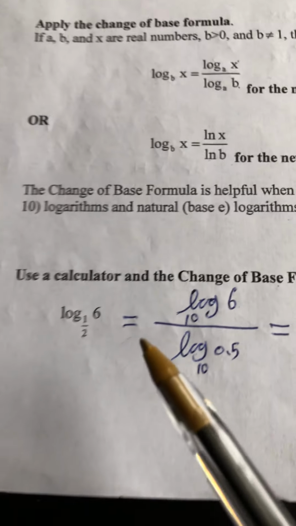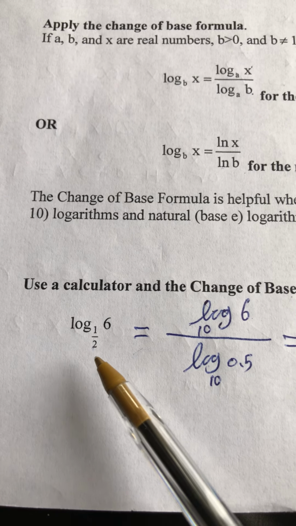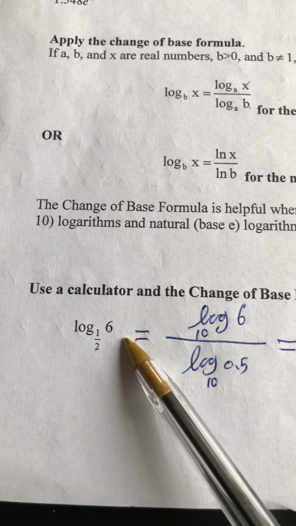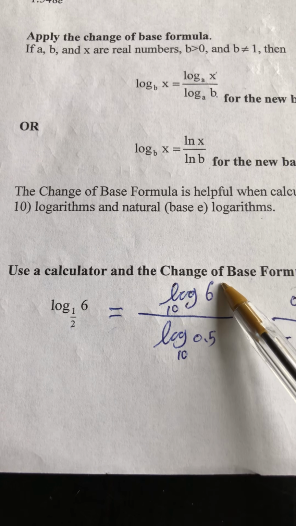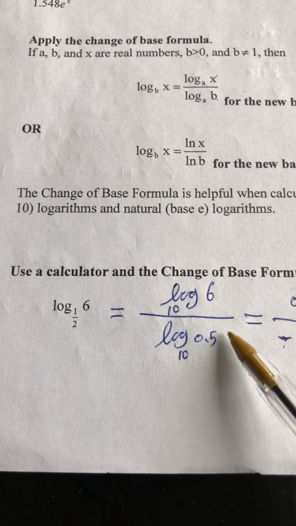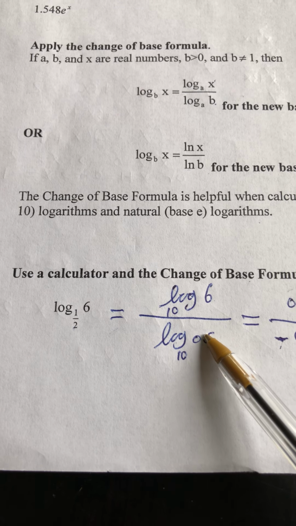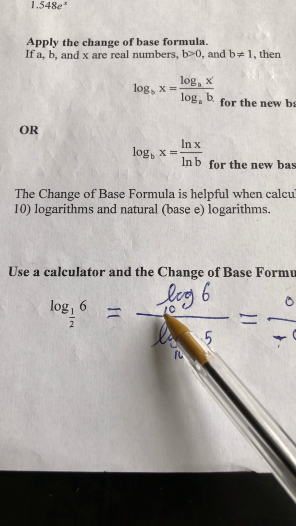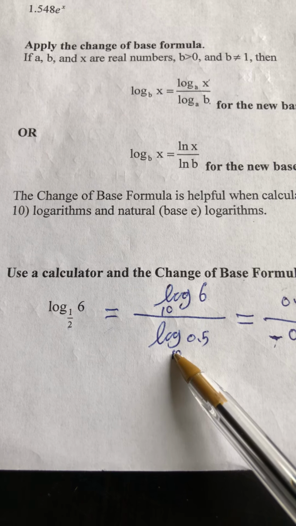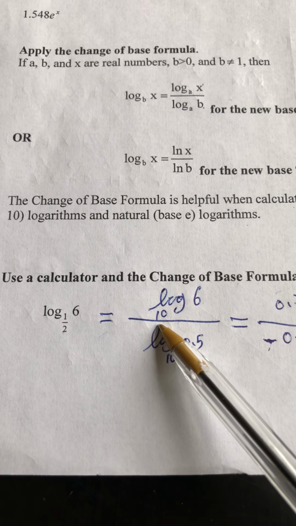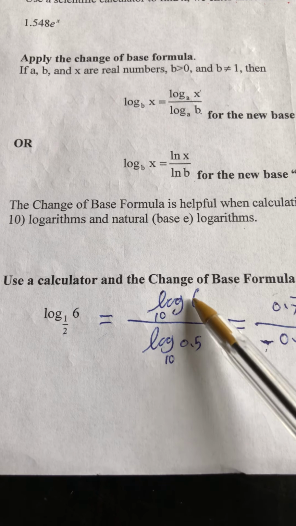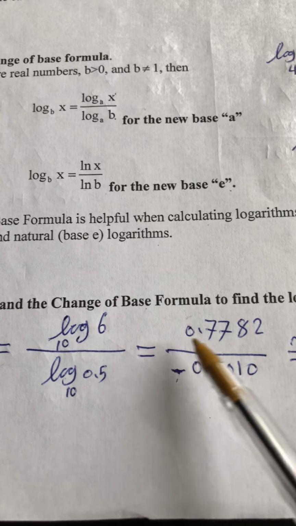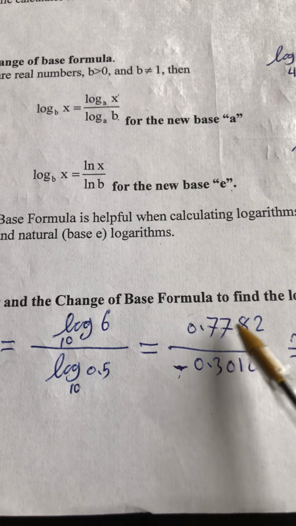Now let us find log with base 1/2 of 6. Use the change of base. This is equal to log 6 over log 1/2 or 0.5. Then we put a new base, which is 10. Now log with base 10 of 6, we can find from the calculator, which is equal to 0.7782.